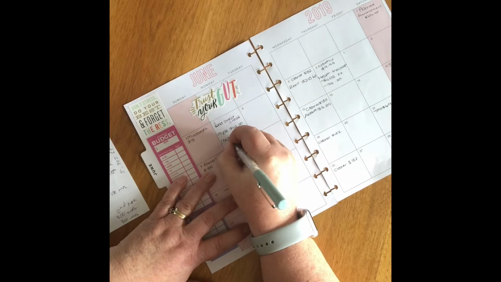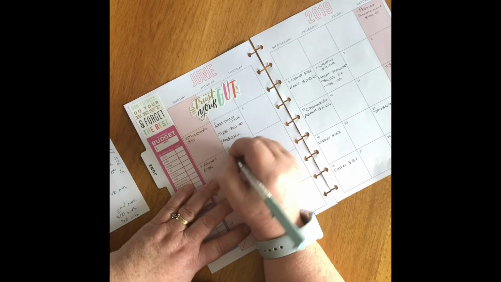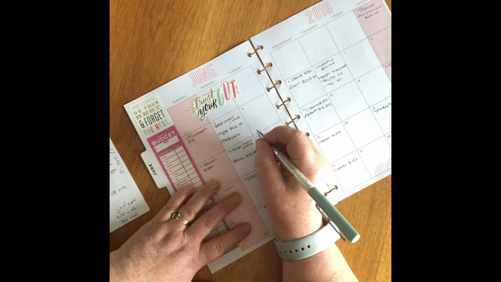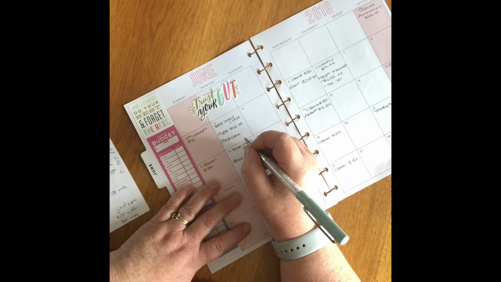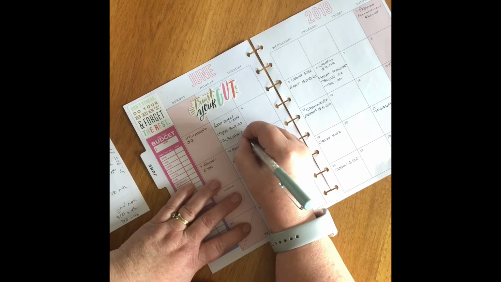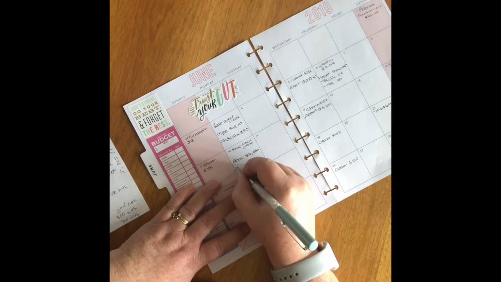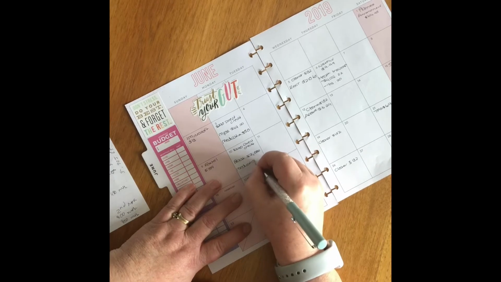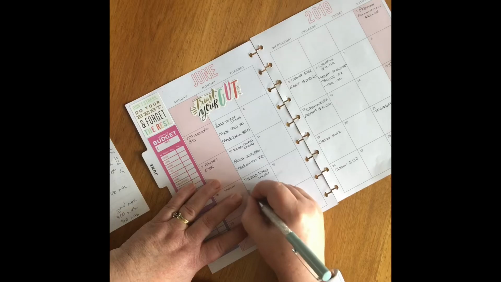Medication. So that's not $150. Say about $50 a week. Medication, $50.